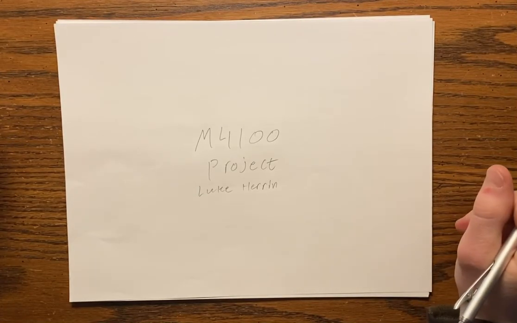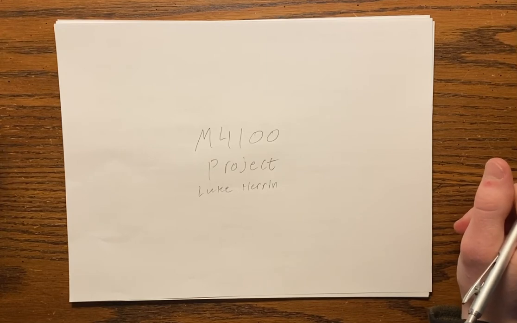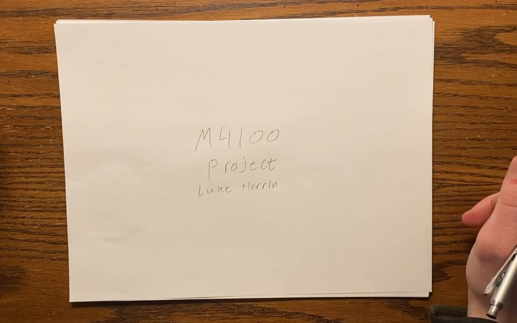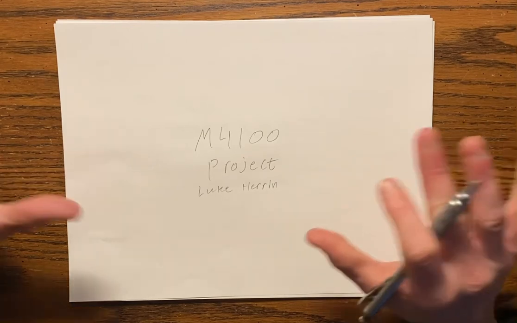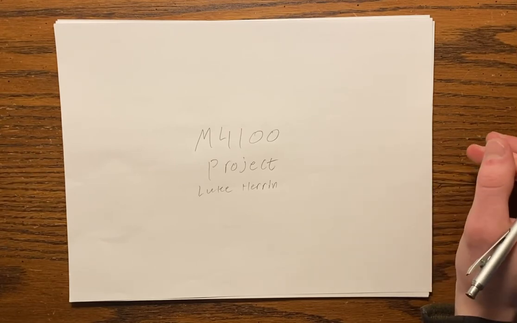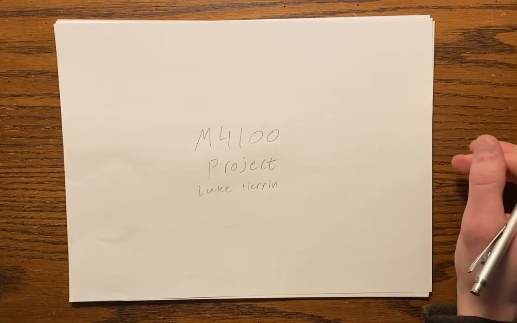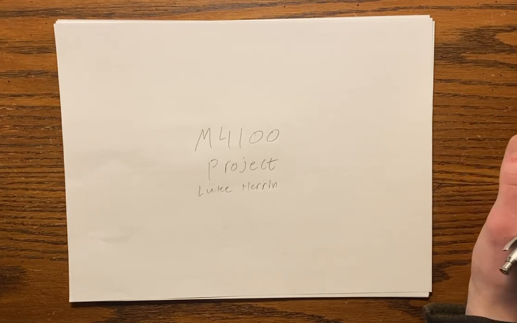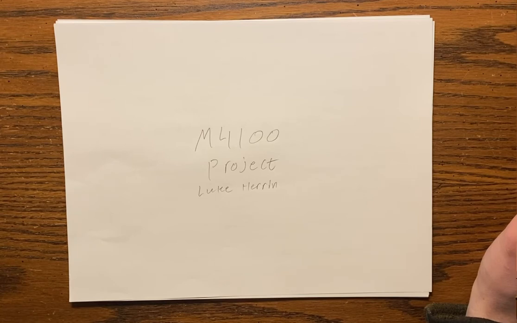This is going to be my submission for the final project in Math 4100 Real Analysis, spring of 2022. So what I'd like to do today is give a brief overview of proving and defining the real numbers using Cauchy completeness. Of course, up until this point in our class, we've done that with Dedekind cuts. So this is just another way of looking at it, another approach to showing the existence of those numbers.